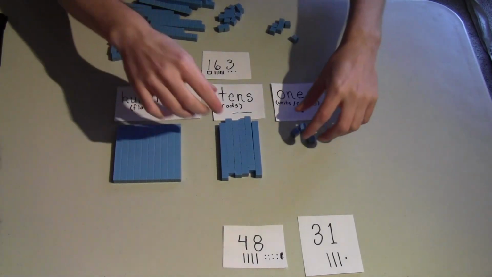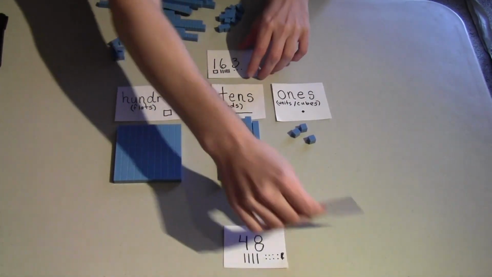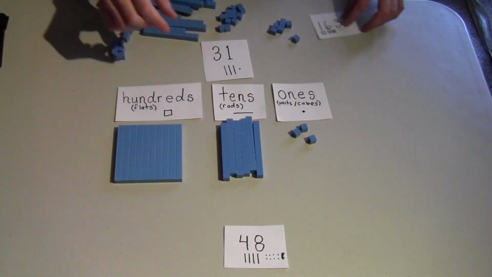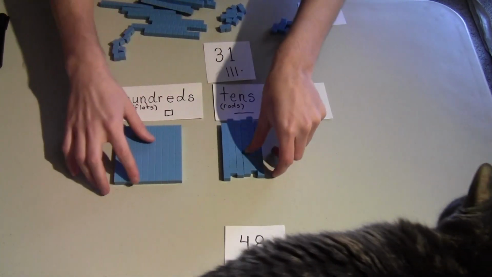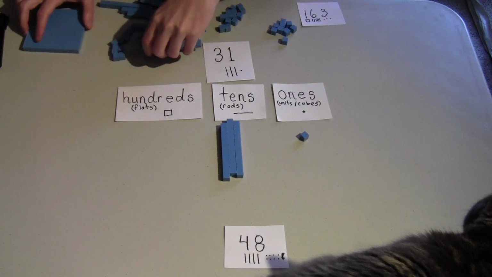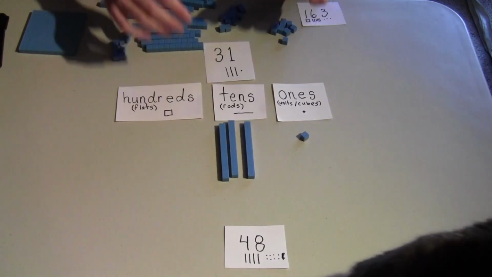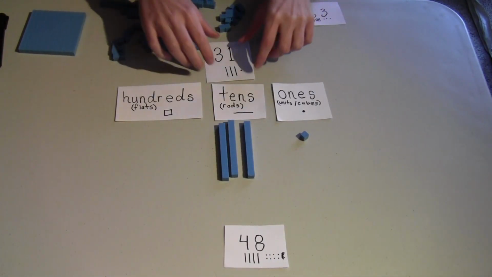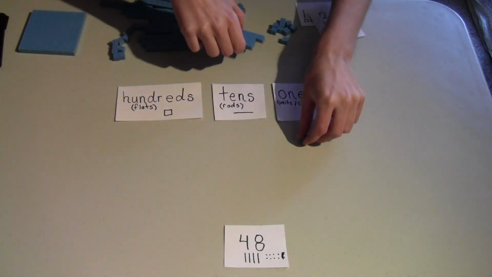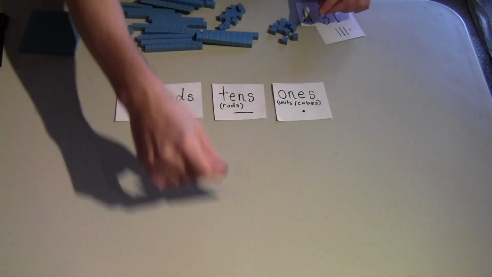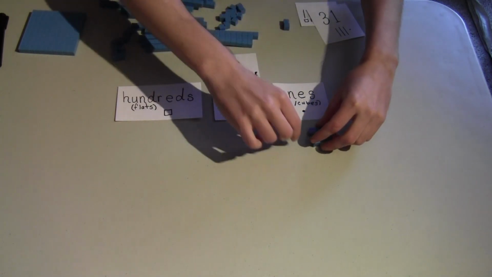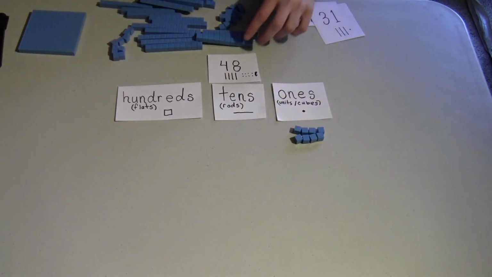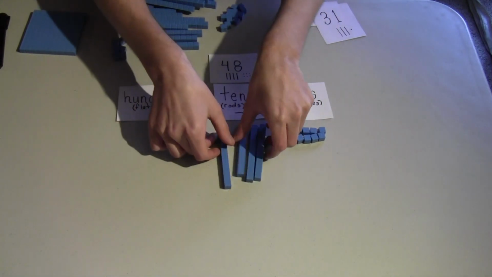Okay. All right, I'm just going to quickly show you these 2 numbers here using the base 10 blocks. So for 31, I have 1 one and 3 tens. So that would show 31. And 48. So I have 8 ones and 4 tens.